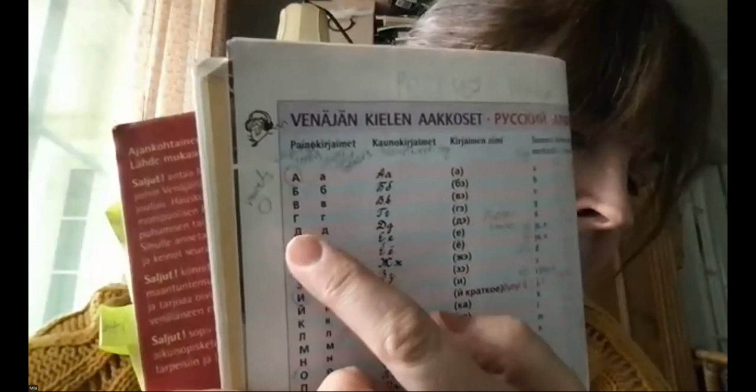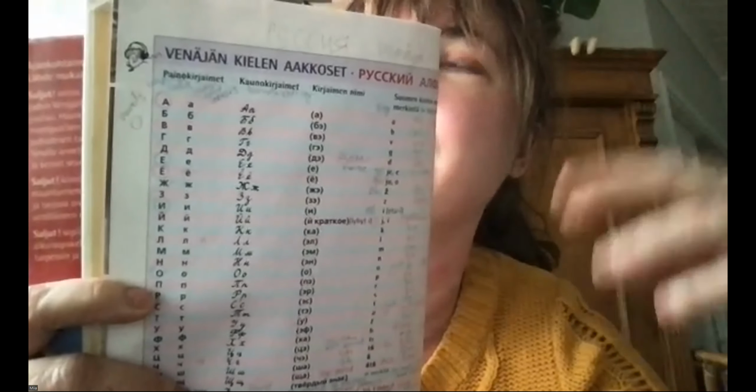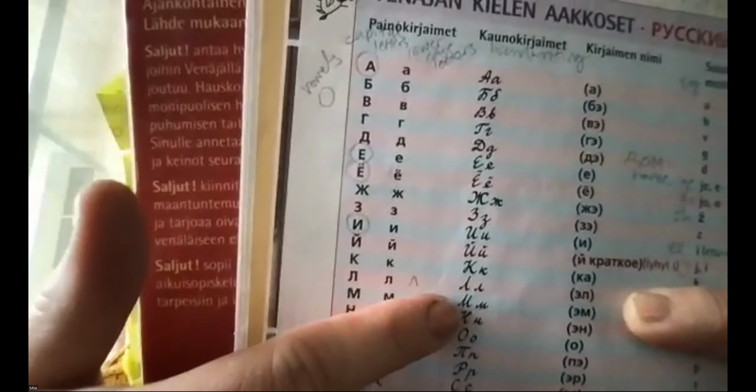Well, they have the capital letters and the lowercase letters, but Russians write a lot in handwriting, you know, it's a very beautiful handwriting they use, and it has a character of its own that is not the same as these ones, so we have to learn the handwriting as well.